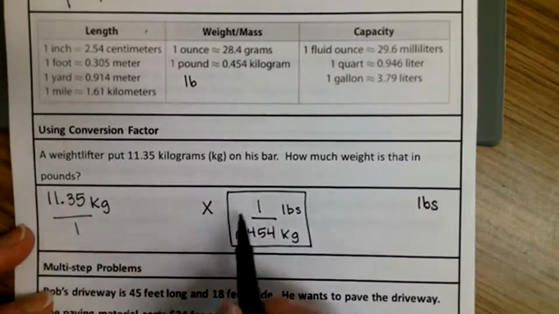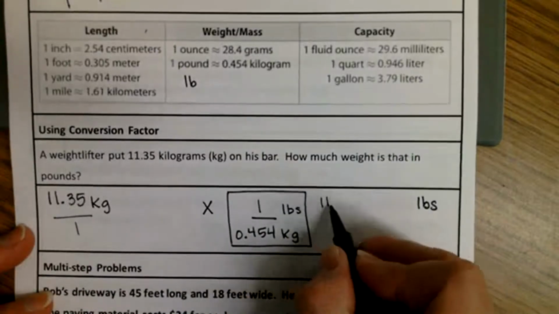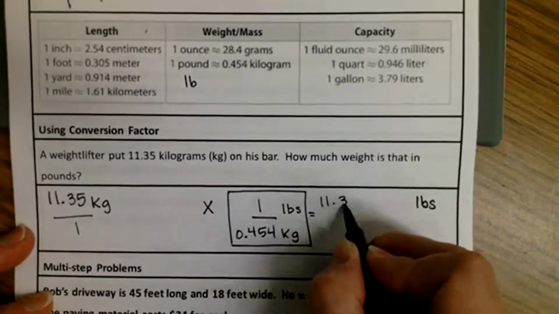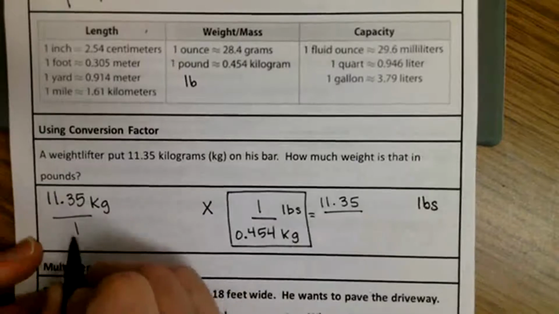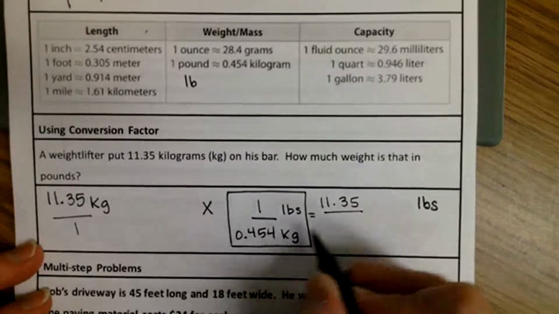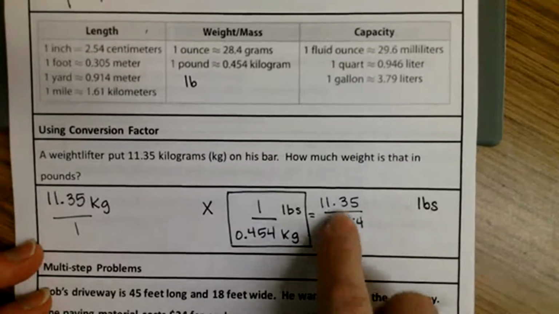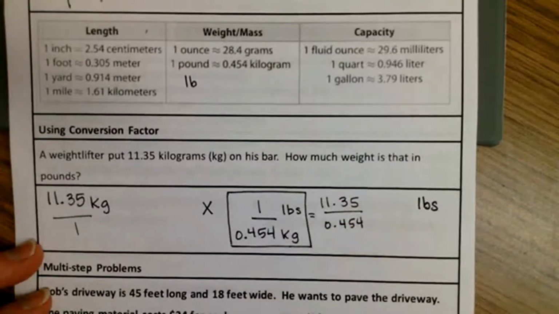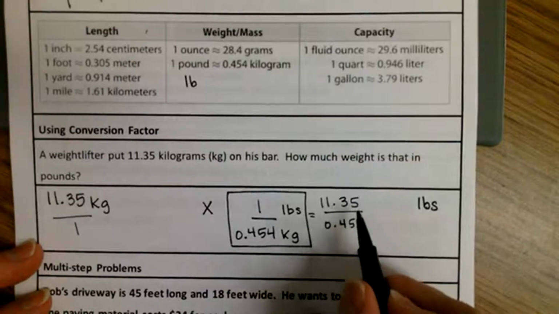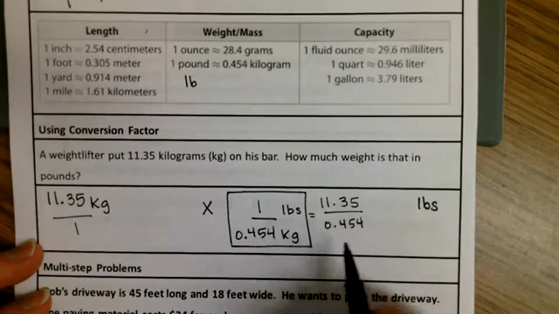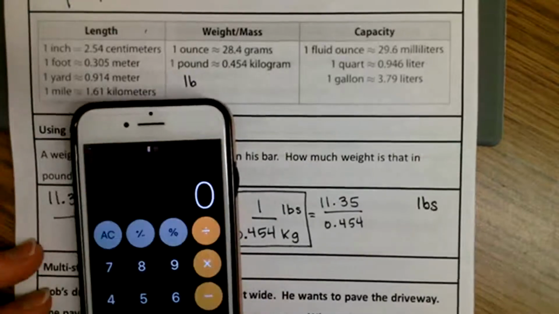So 11.35 times 1 is 11.35. And 1 times 0.454 is 0.454. Now I have a division problem. That is 11.35 divided by 0.454. And this is where my calculator is going to come in.